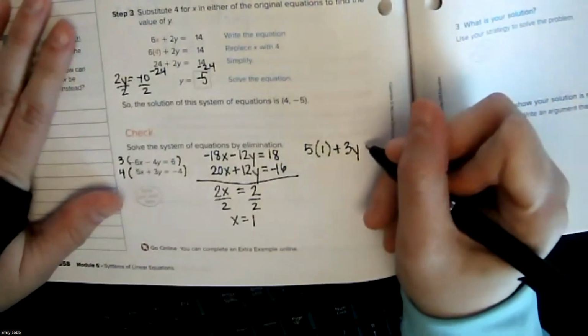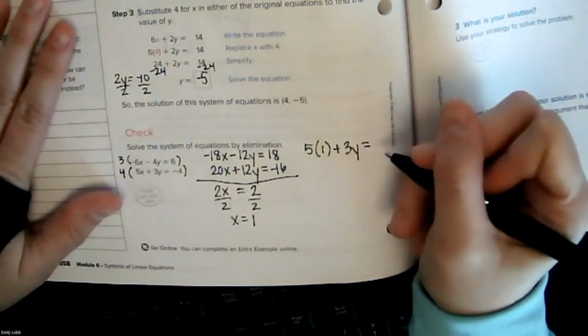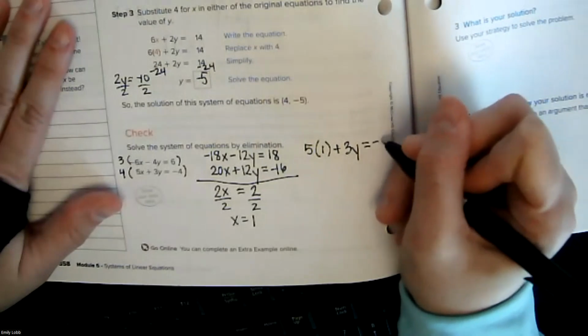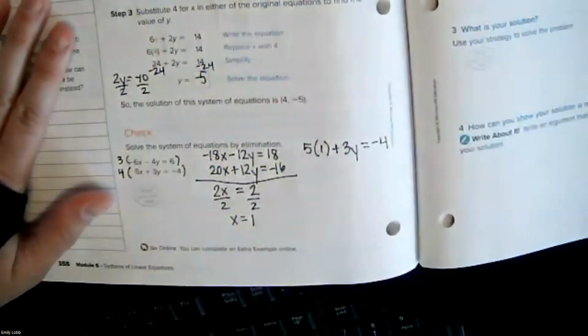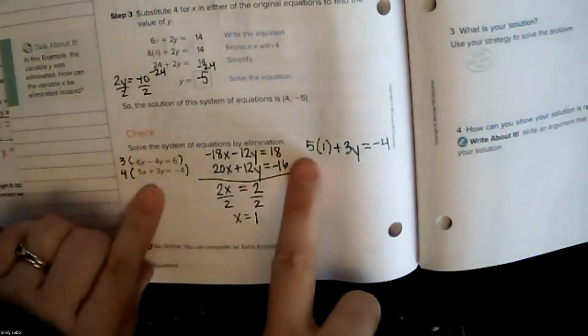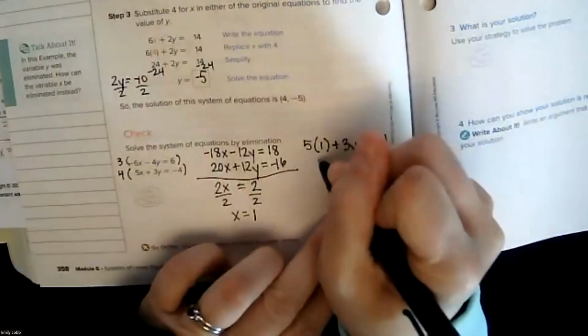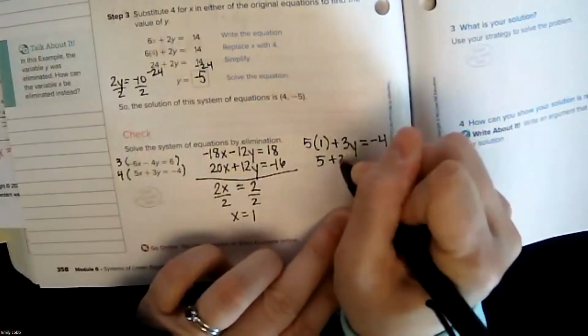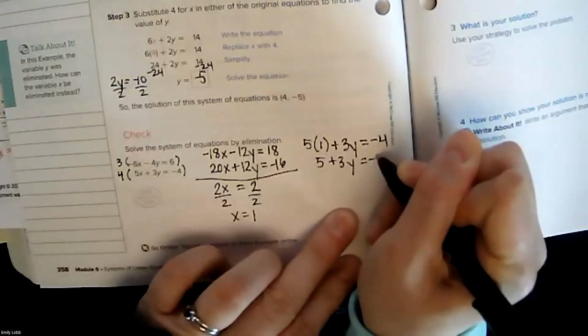So now we're going to solve for y. So I'm putting in what x equals into this equation. So I'm left with 5 plus 3y equals -4.